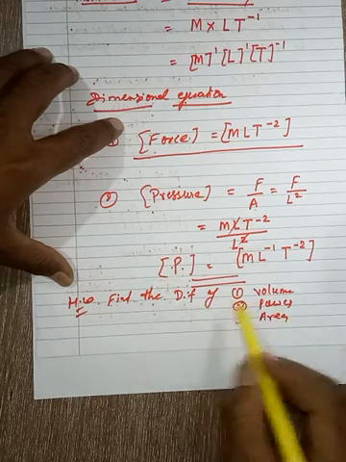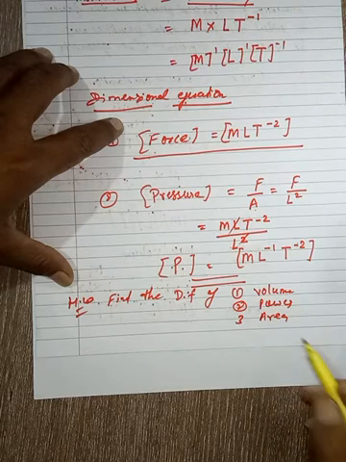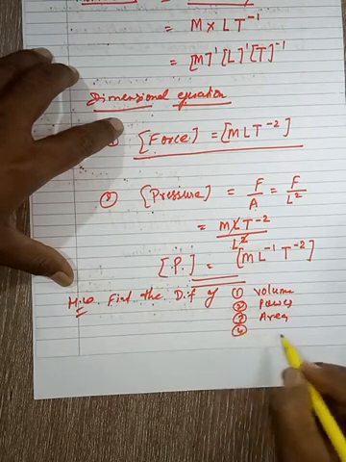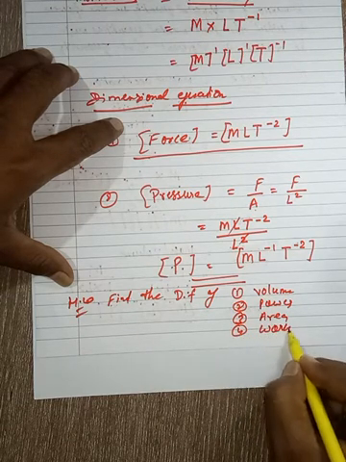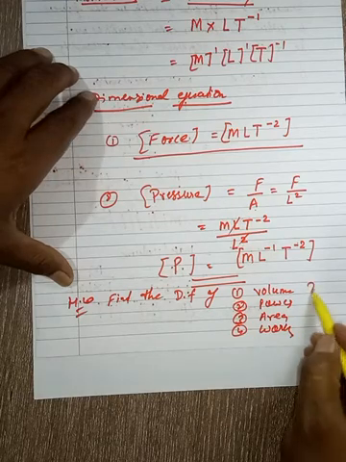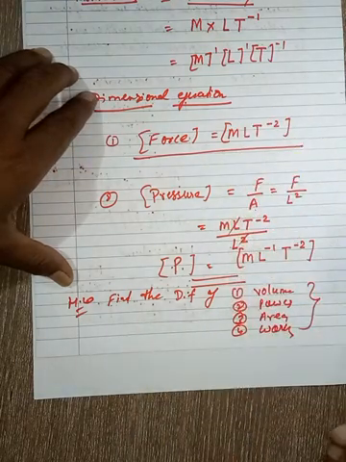Find the dimensional formula for volume, power and area. One more, that is work. You can easily find them by using this methodology.